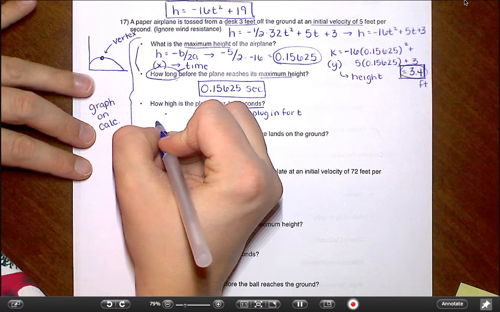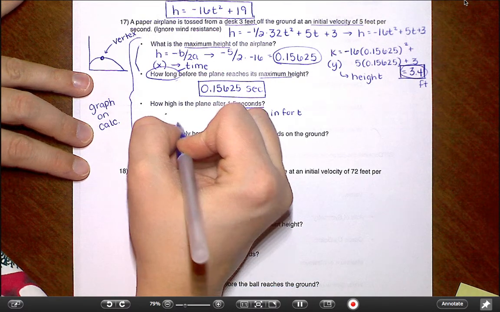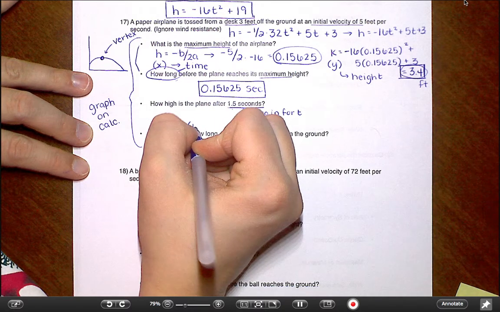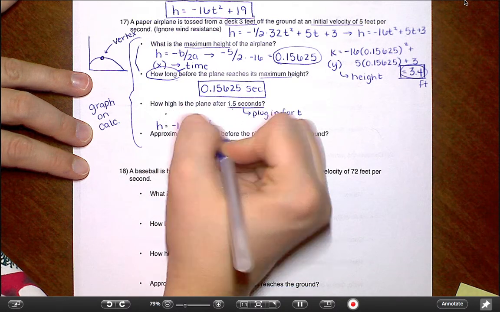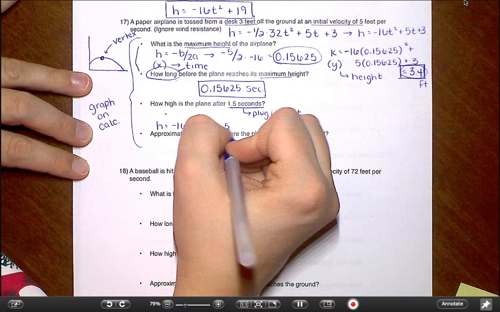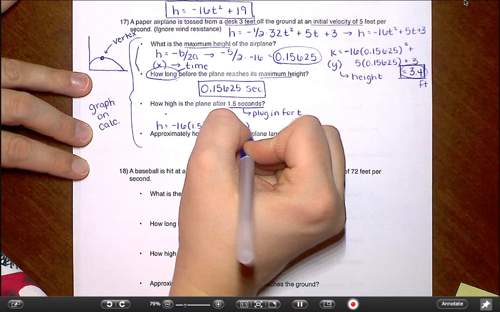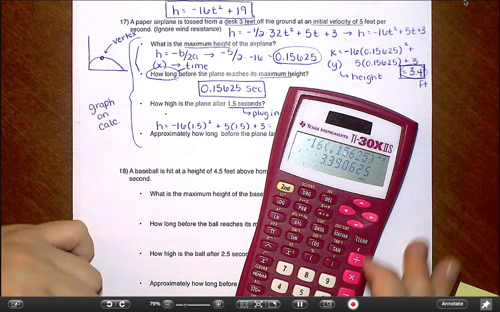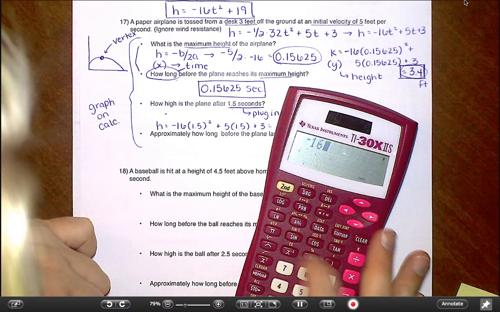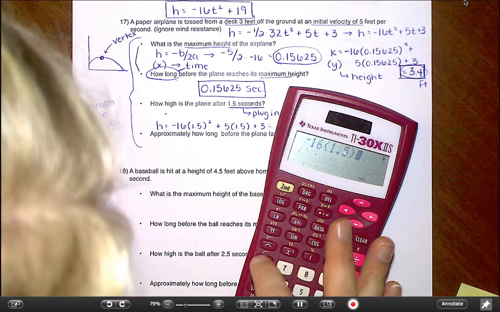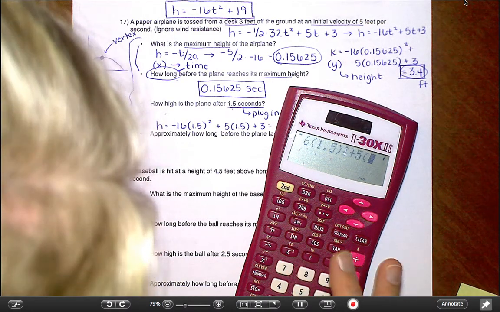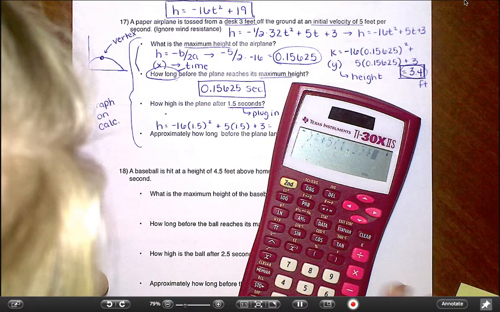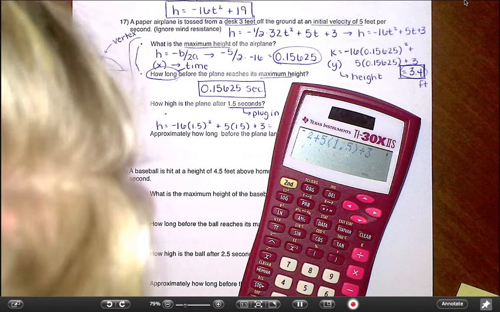Those ones are easy because you're just plugging it into a calculator. So I would say h equals negative 16 times 1.5 squared plus 5 times 1.5 plus 3. Let's plug it in and type away, and enter.